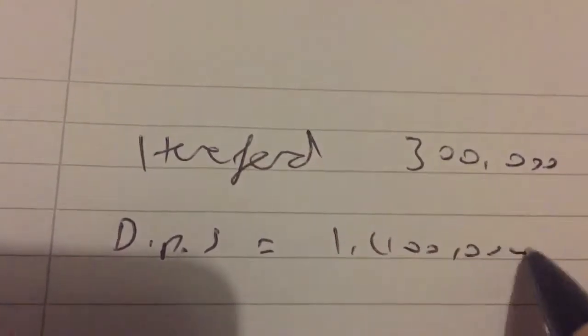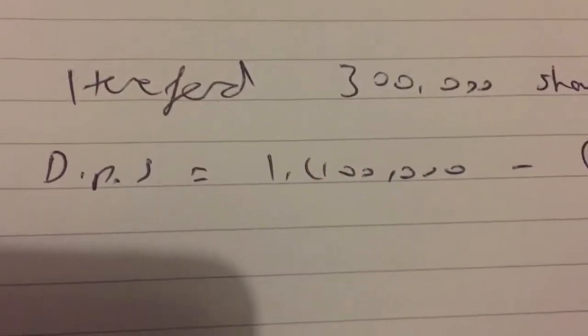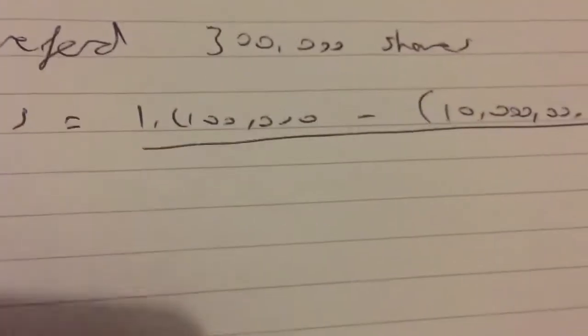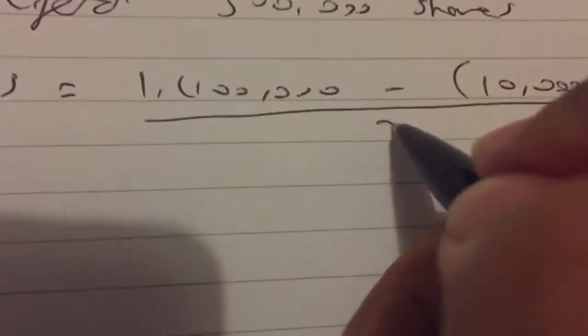So the cost foregone in Hereford. In Hereford we had 300,000 shares. We own 10% capital, so we have 300,000 shares, and Hereford had debt, so dividends per share was their earnings of 1,400,000 minus their debt, which was 10 million times 6%, all divided by the number of shares for Hereford. Hereford had 3 million shares.